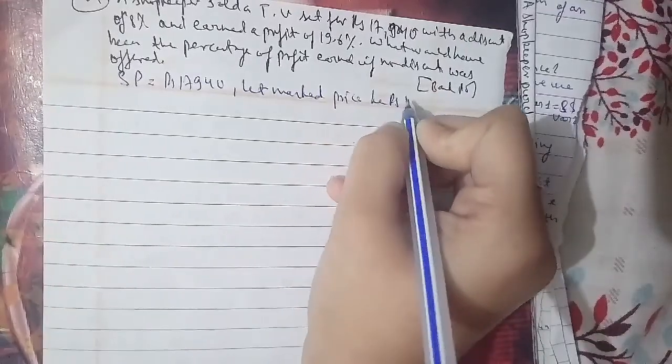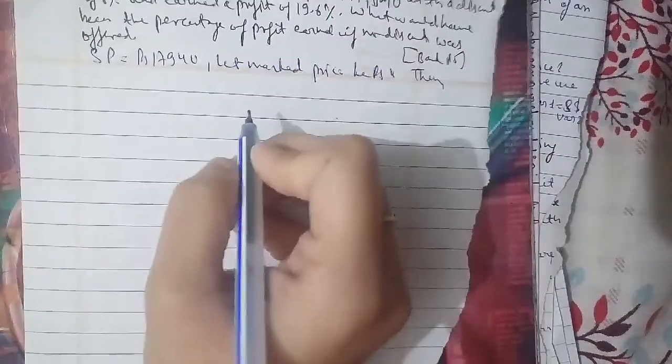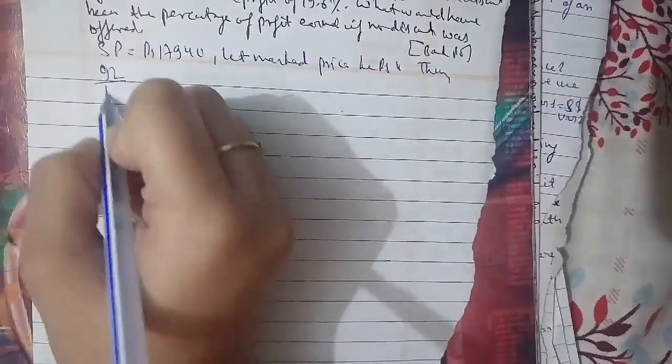Cost price equals rupees 15,000. Selling price equals rupees 19,500.